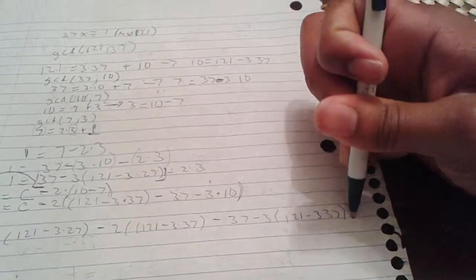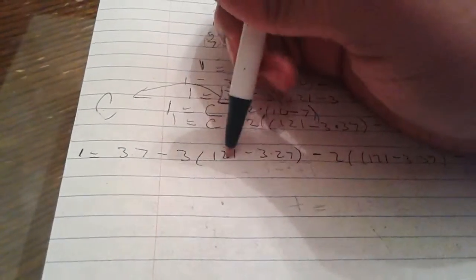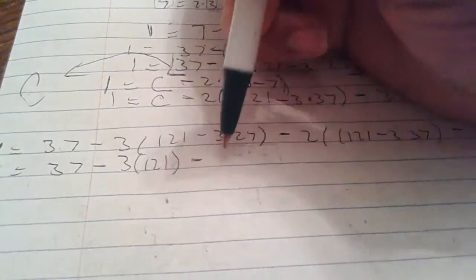And then we close it all. So now let's try and evaluate some of these things. So 3, 121, so we could actually just put 37 minus, well 1 is still equal to it. 37 minus 3 times 31. To write that, I don't actually want to work it out. So I'm just actually going to put it like this.